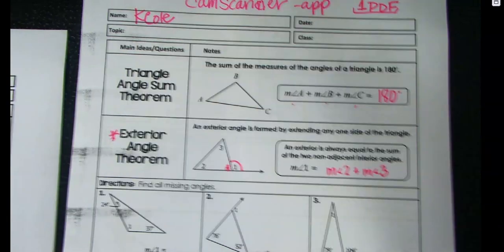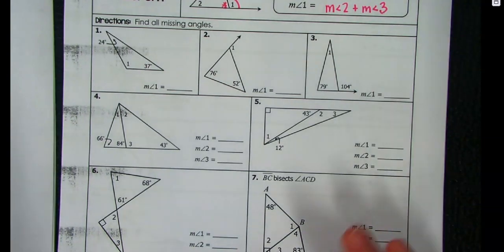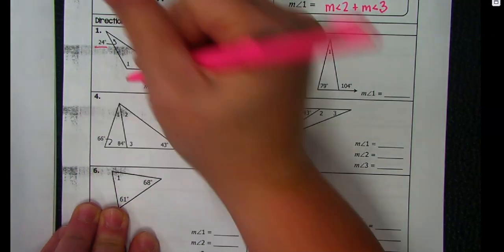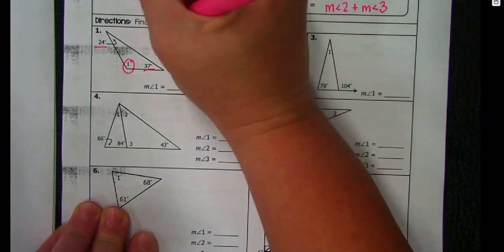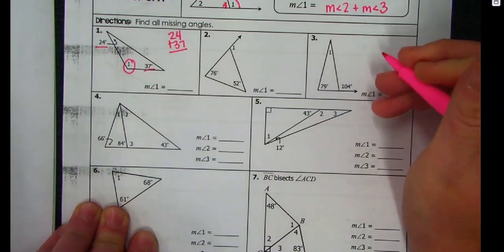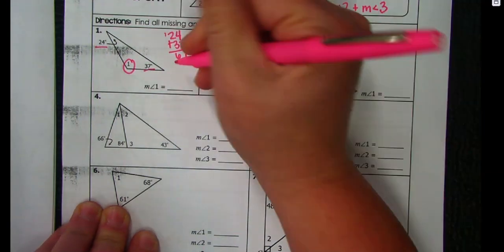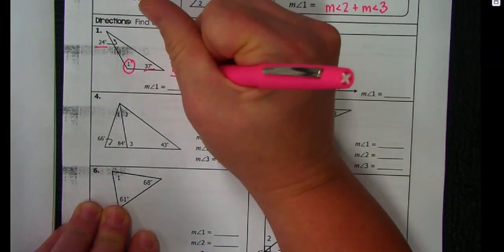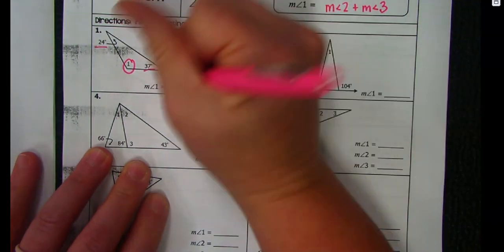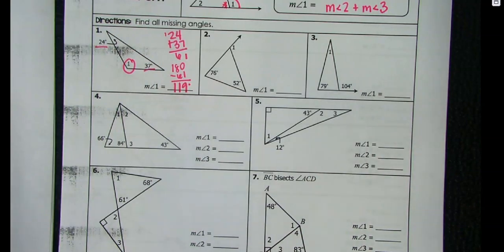We're going to be looking for the missing angles is what we're looking at. So on number 1, you have 24 and 37. How are we going to find angle 1? Add 24 plus 37. That gives you 61. Then we do 180 minus 61. That's how we're going to get our answer. 180 minus 61 is 119 degrees. That's our missing angle. Okay?